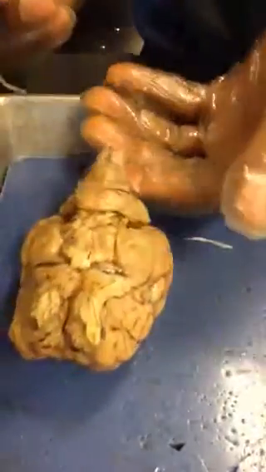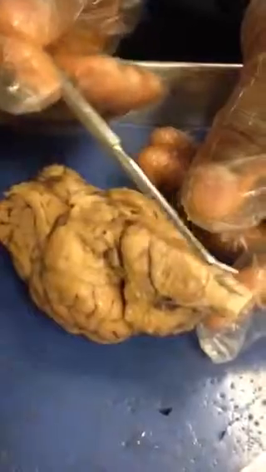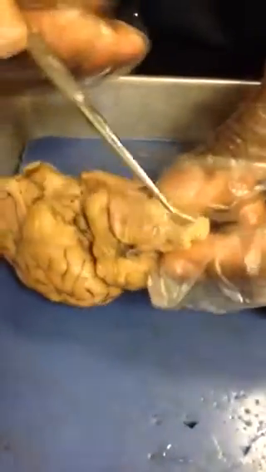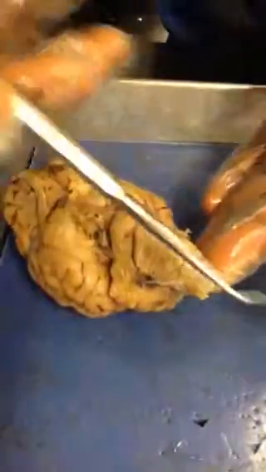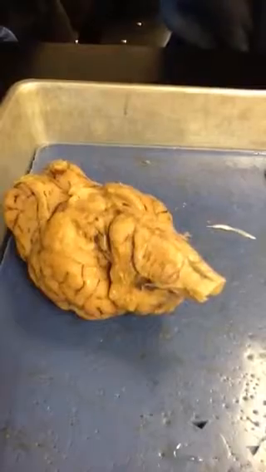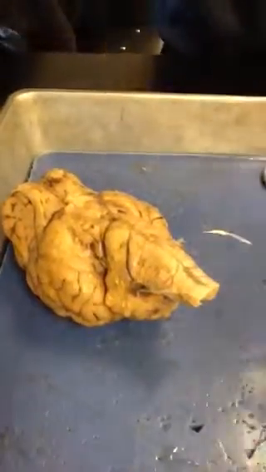Next, we have the accessory nerves that have kind of been removed because they're attached on the lower end of the medulla of the brainstem, pretty much where the brainstem and the spinal cord attach.